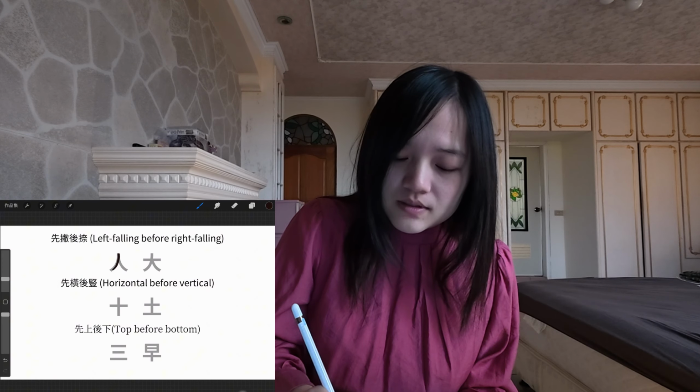Since we are done with the introduction of the strokes, now we are going to talk about stroke order. We will start with left falling before right falling. So when there are left falling and then right falling strokes, the left falling stroke is written first. So the first example is 人. So we will do the left falling first and then right falling. Okay, so 人, person.